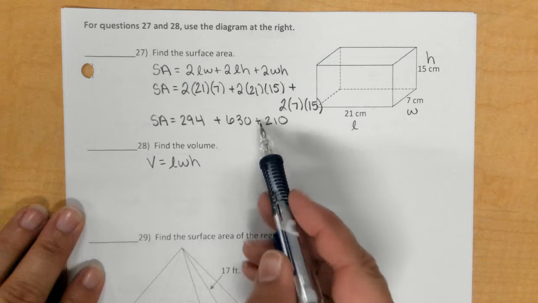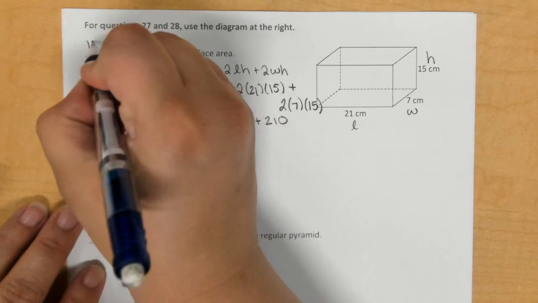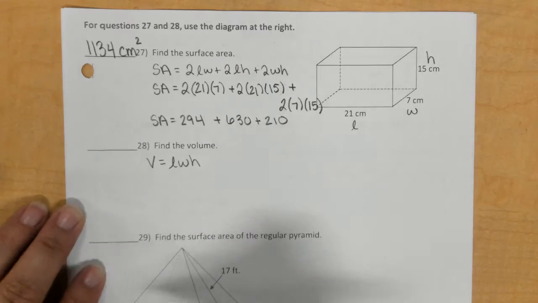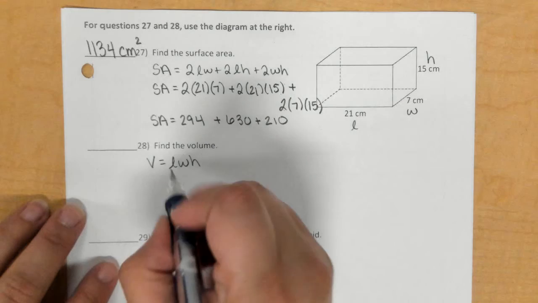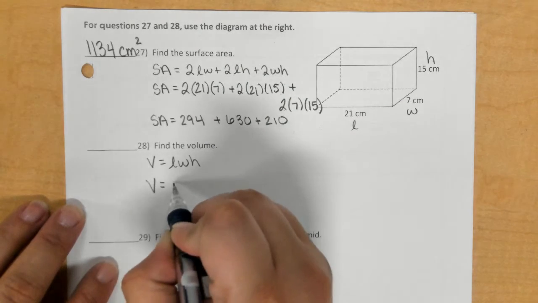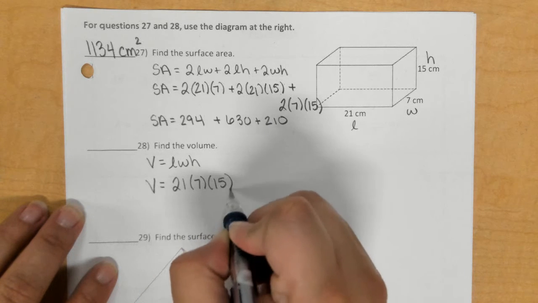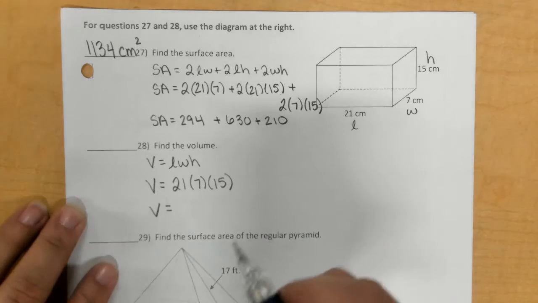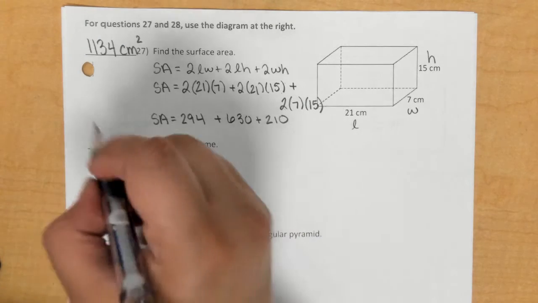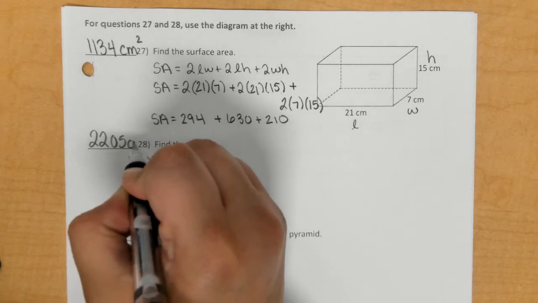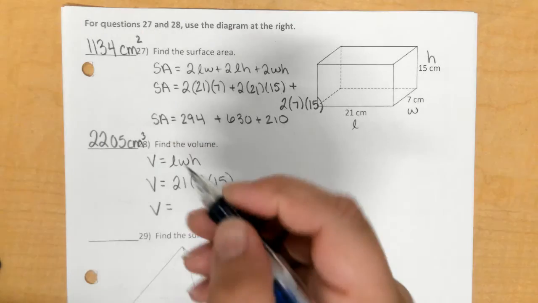If we add the 3 together, we get a total of 1,134 centimeters squared. For the volume, you are just multiplying your length, your width, and your height. And we get 2,205 centimeters cubed.